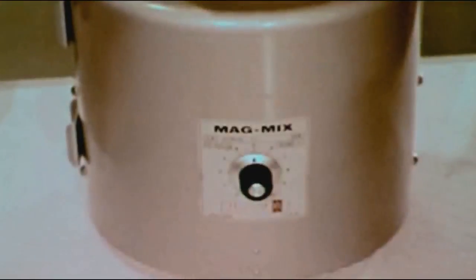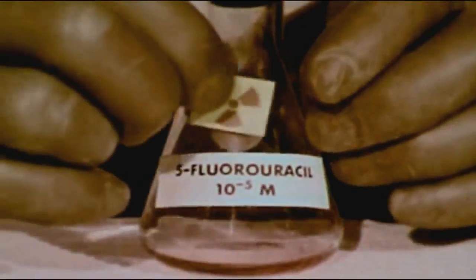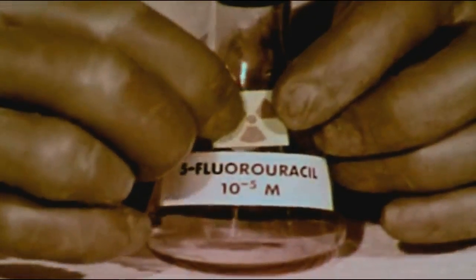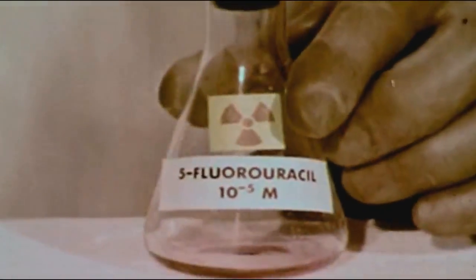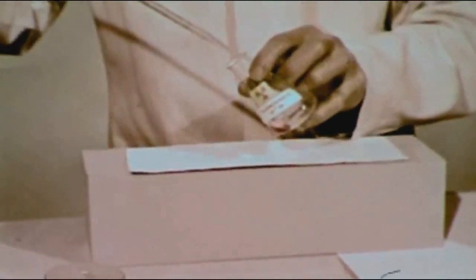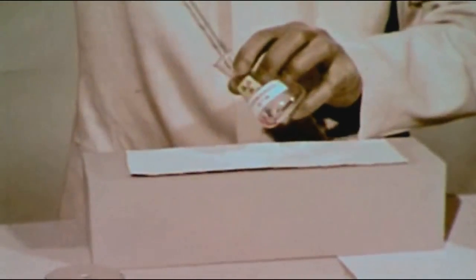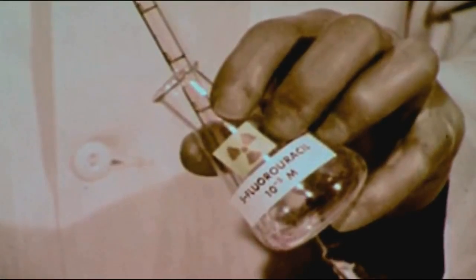The cells are kept in suspension by a magnetic stirrer and incubated for several days. Here is specially prepared 5-fluorouracil containing radioactive carbon-14. By tagging the 5-fluorouracil with these radioactive atoms, we can determine where the 5-fluorouracil goes in a human cell.